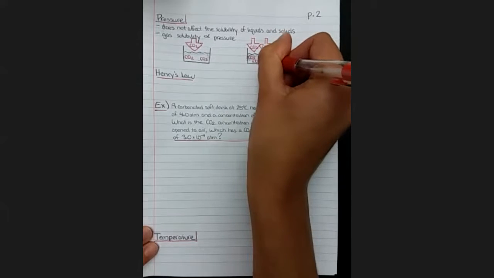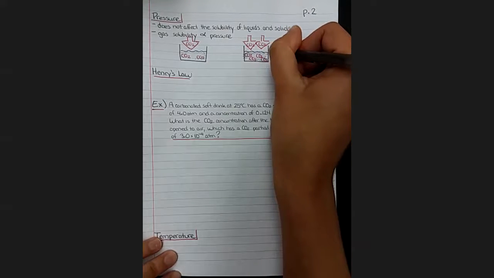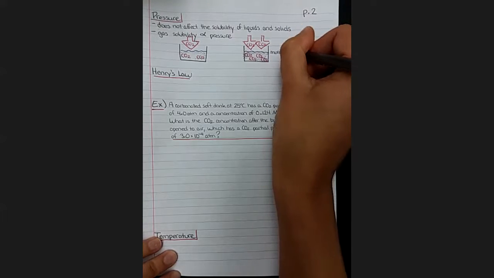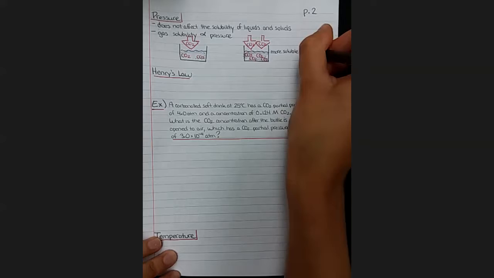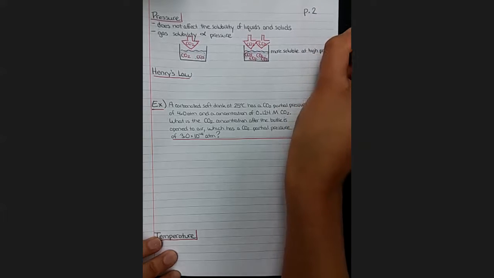Proportionally more. Sorry, that was a little fuzzy there on the camera. Okay, so the main idea is gases are more soluble at high pressure.